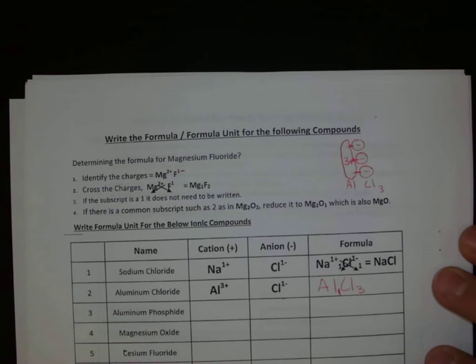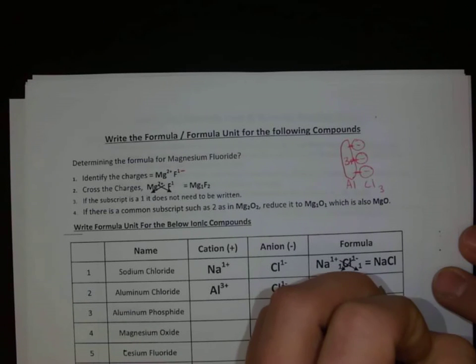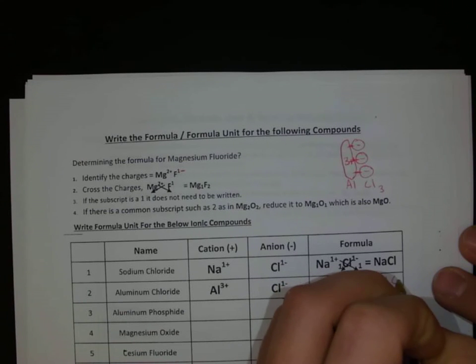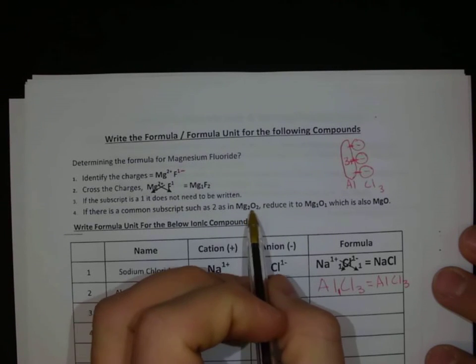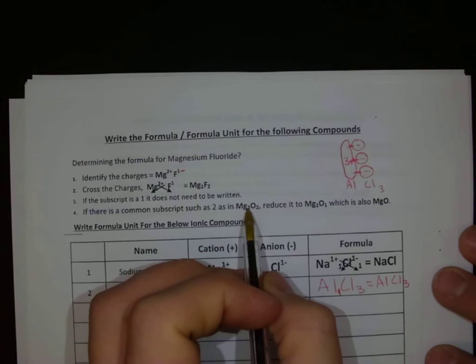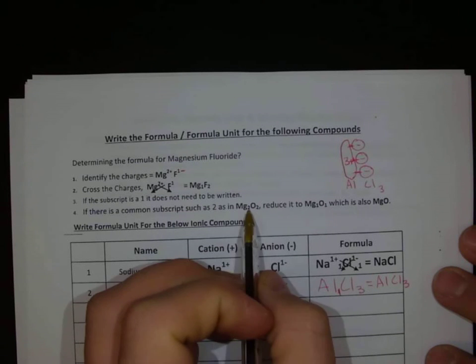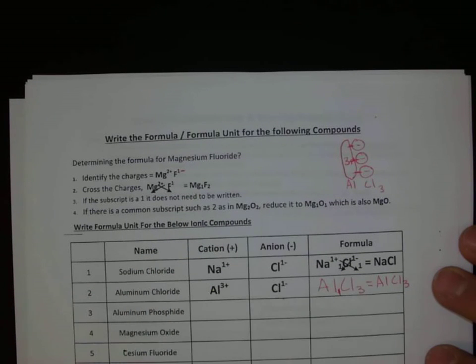I don't actually have to write that 1, so I'm just going to write AlCl3 over here as well. I don't have to write that 1 because it's not needed, it's assumed. If we have a common subscript like Mg2O2, then we can just cancel those 2's out and write it as Mg1O1, which would just be MgO.